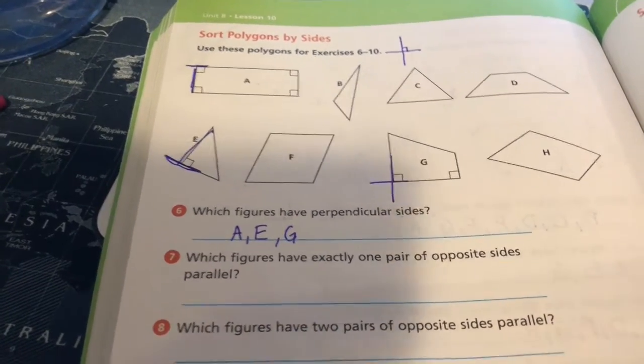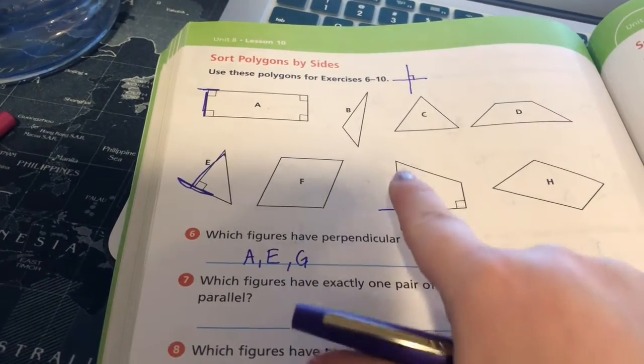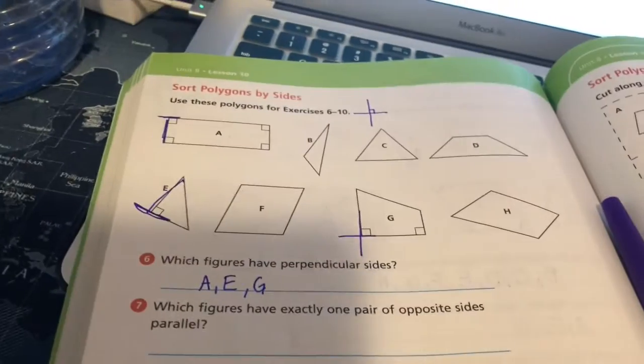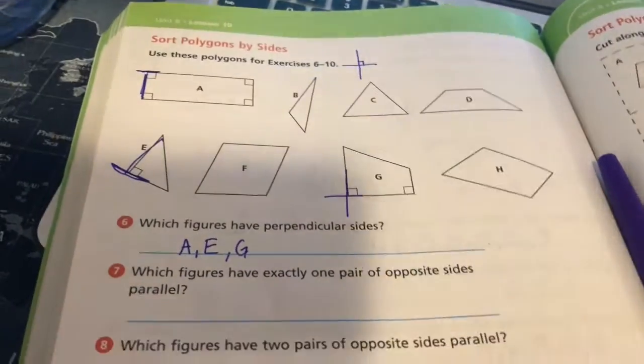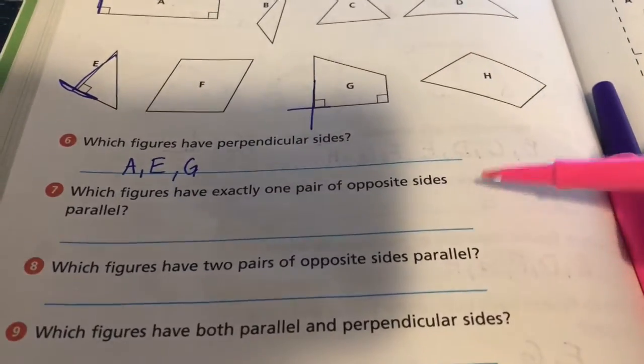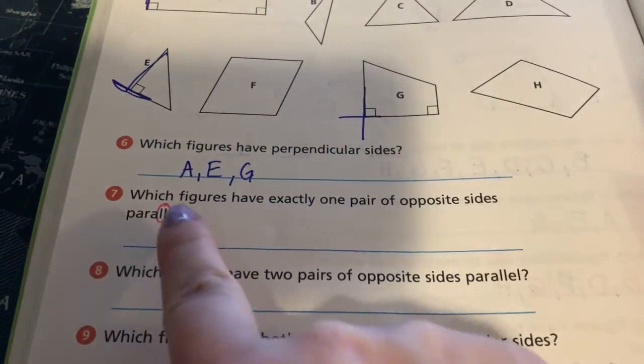So we're looking for parallel sides now. So perpendicular is when they cross vertically and horizontally exactly into a 90-degree angle. Now when a pair of sides is parallel, I want you to remember the word parallel itself. It has these 2 L's.